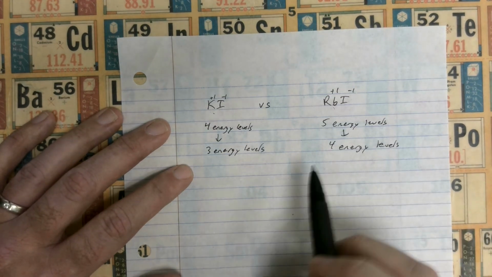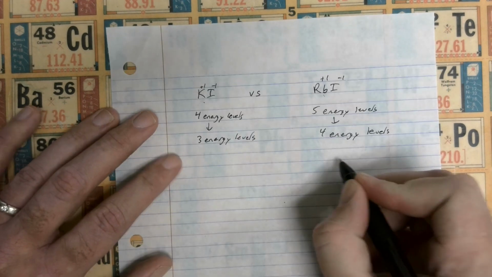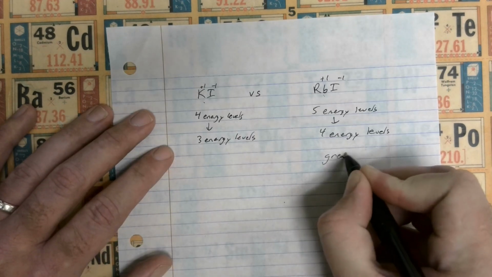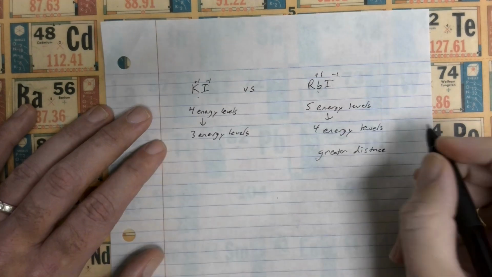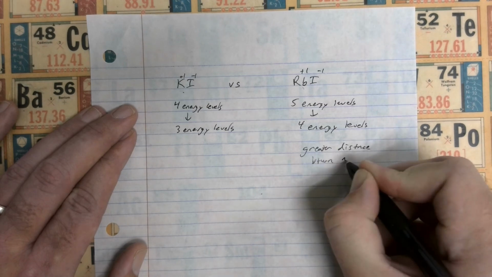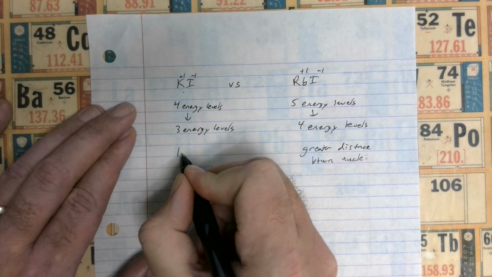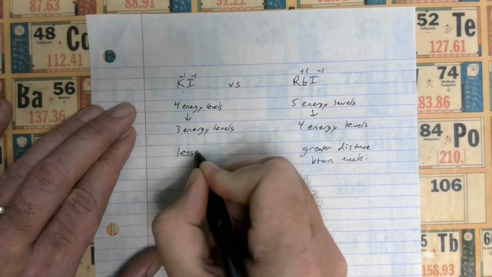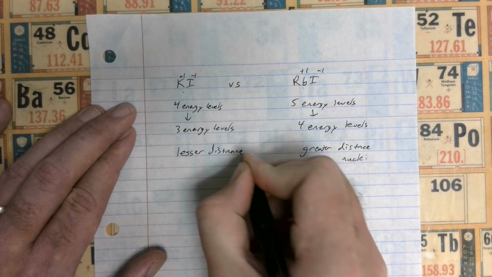So rubidium is going to have a greater distance between nuclei, and this one will have a lesser distance between nuclei.